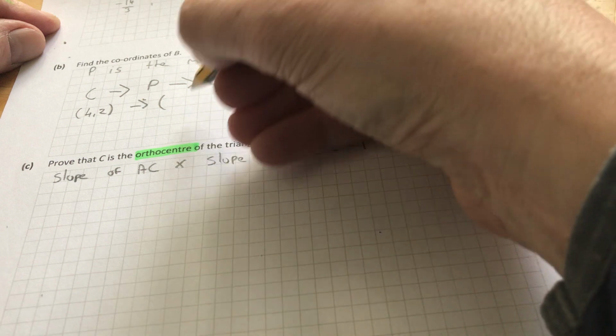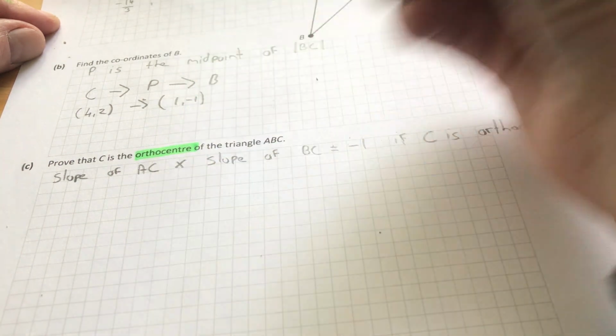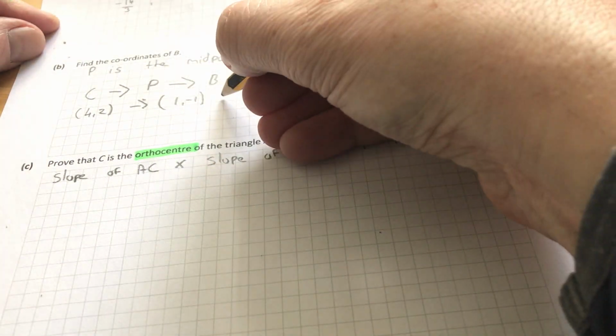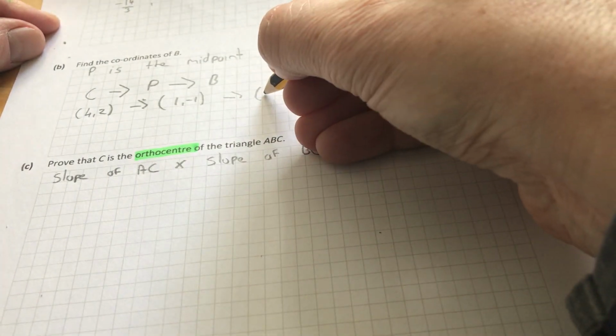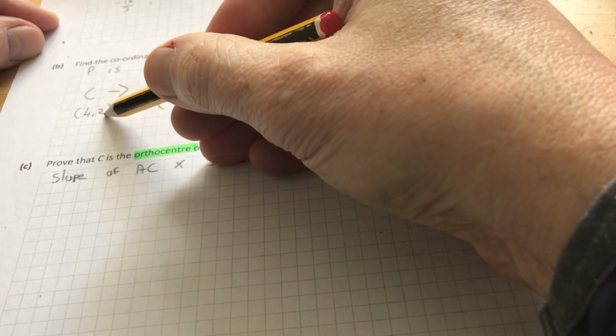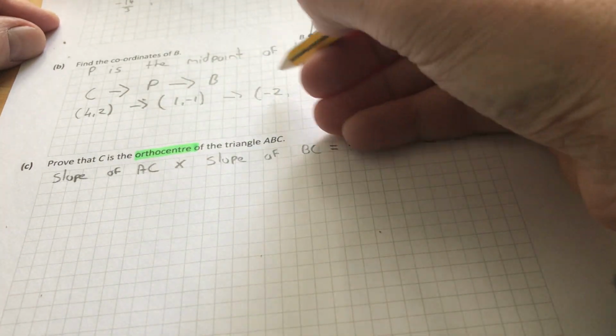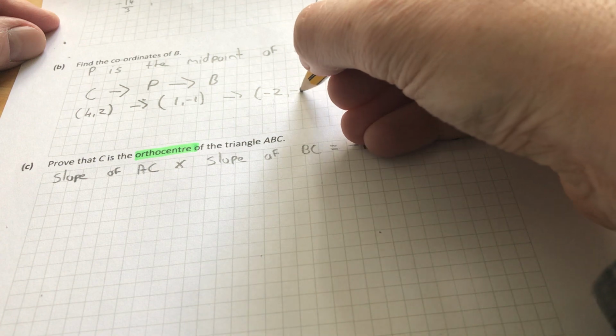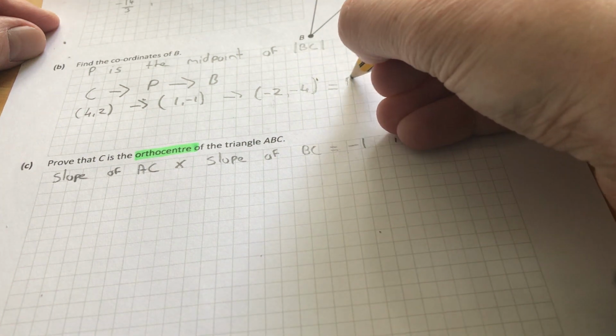So if P is halfway in the middle of it and P is the point (1, -1), then what have we done to go from 4 to 1? We've subtracted 3, so subtract another 3 to get from here to here. What have we done to go from 2 to -1? We've subtracted 3, so subtract another 3 there. And that gives me the point B.